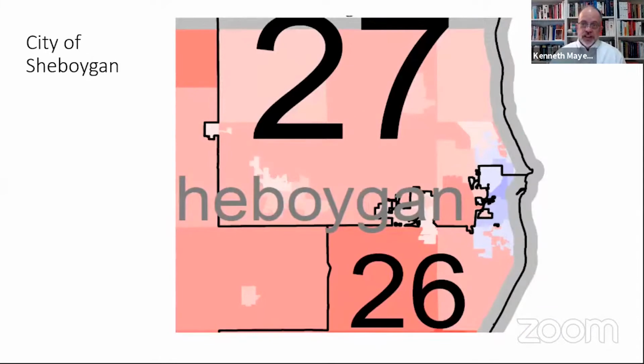This is also in the 6th district, and this is the city of Sheboygan, which is again split between 2 districts. The city of Sheboygan has a total population of a little over 49,000 people, so it's almost big enough to form a complete assembly district under traditional redistricting principles, which is supposed to show respect for local political subdivisions and municipal boundaries.